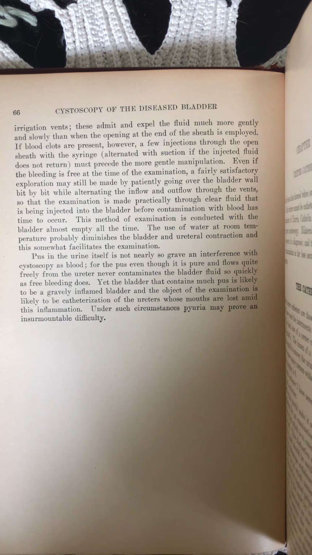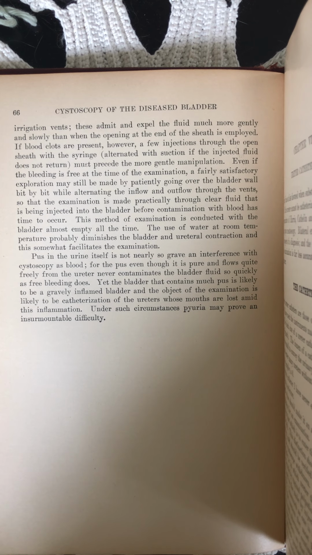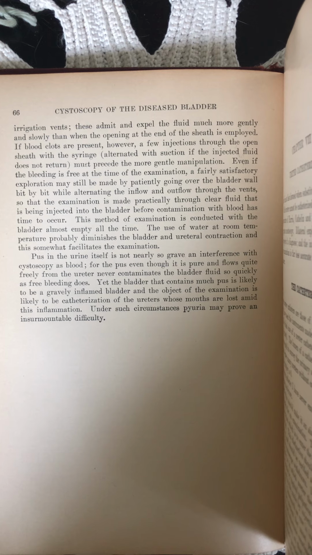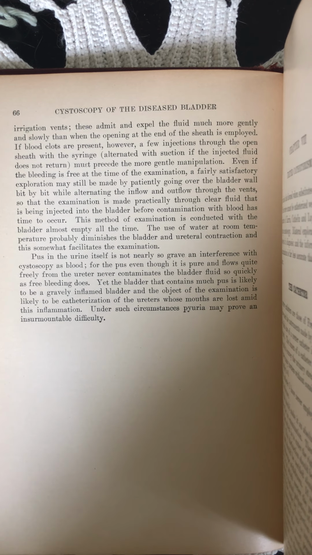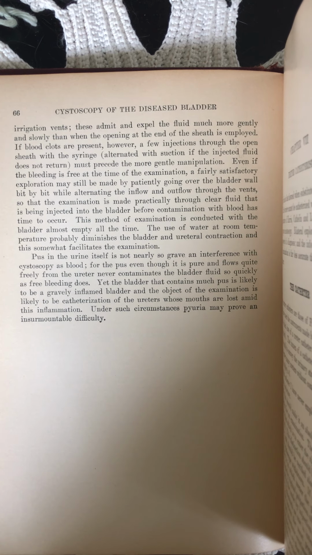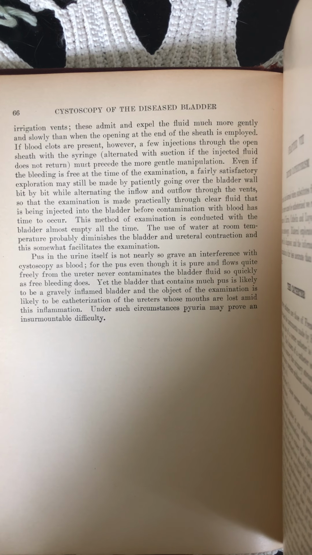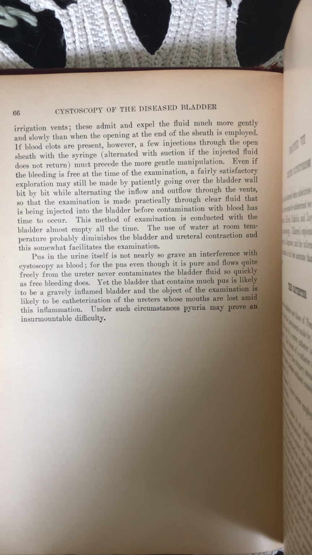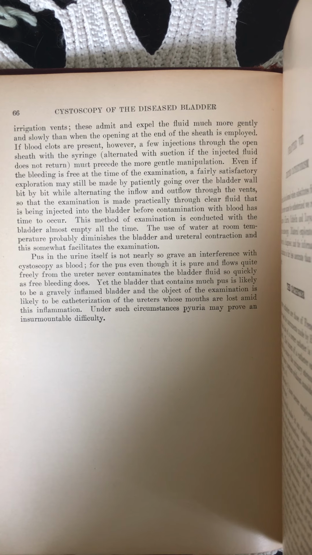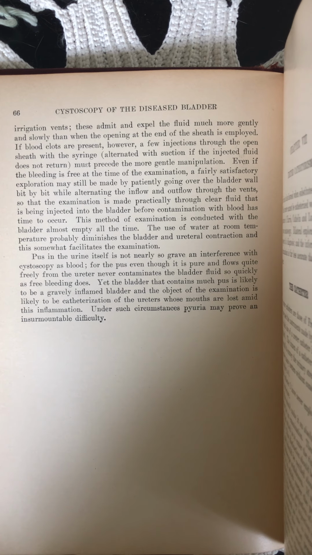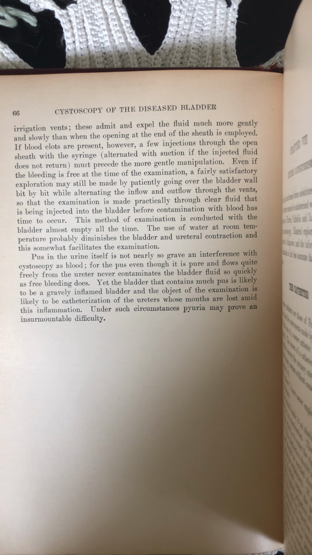Pus in the urine itself is not nearly so grave an interference with cystoscopy as blood. For the pus, even though it is pure and flows quite freely from the ureter, never contaminates the bladder fluid so quickly as free bleeding does. Yet the bladder that contains much pus is likely to be a gravely inflamed bladder, and the object of the examination is likely to be catheterization of the ureters whose mouths are lost amid this inflammation. Under such circumstances, pyuria may prove an insurmountable difficulty.